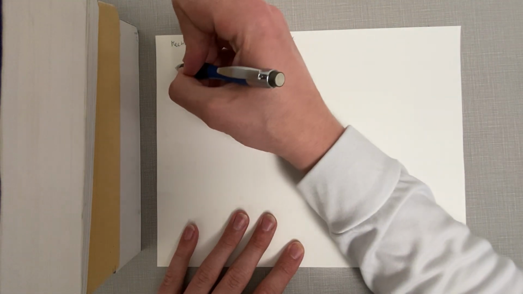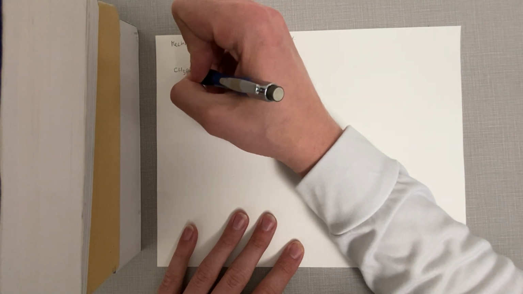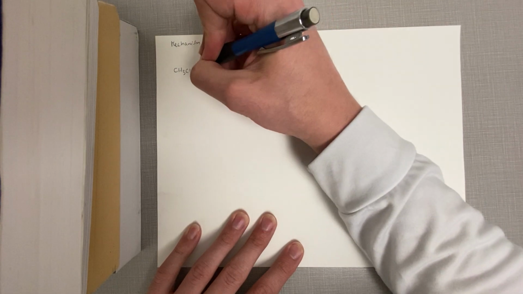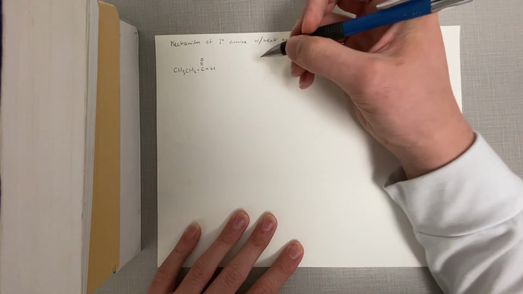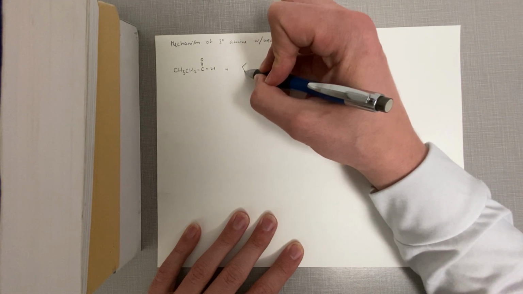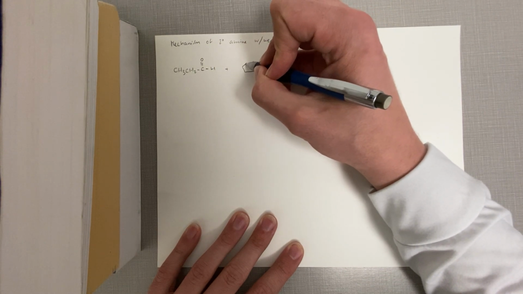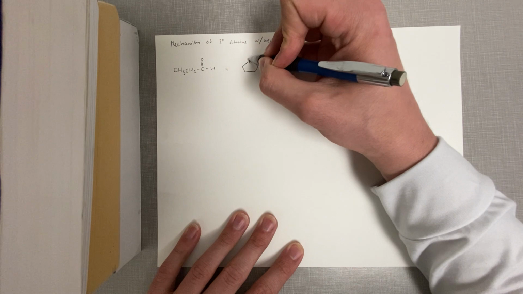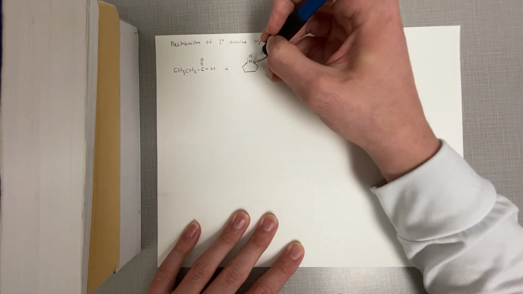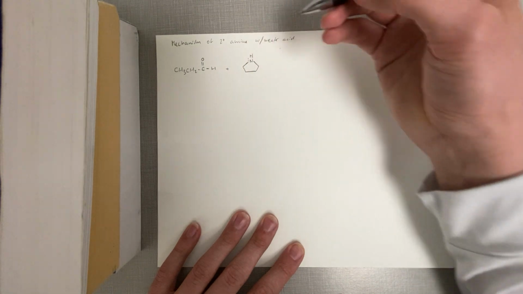So let's start with an aldehyde group plus this secondary amine.